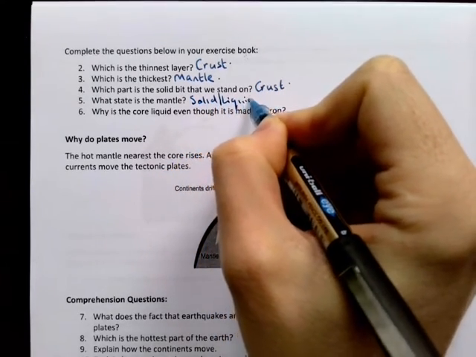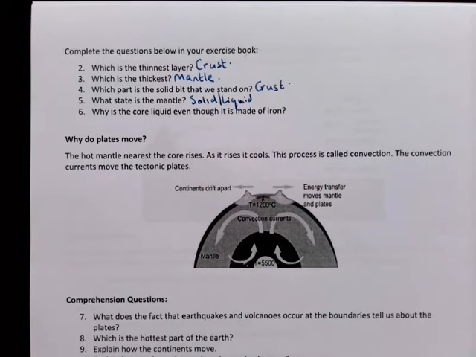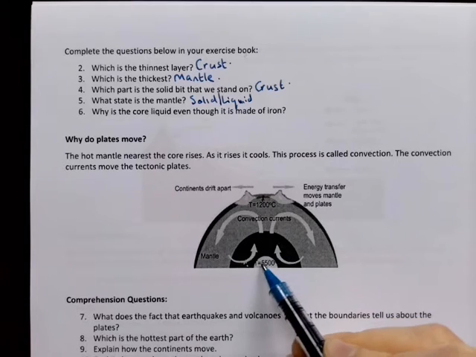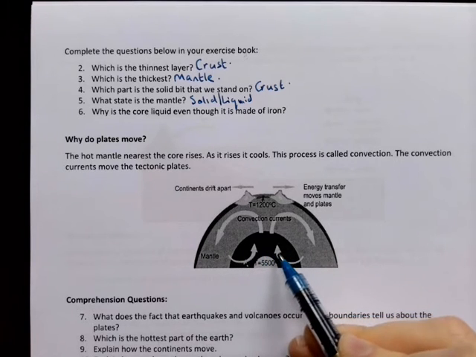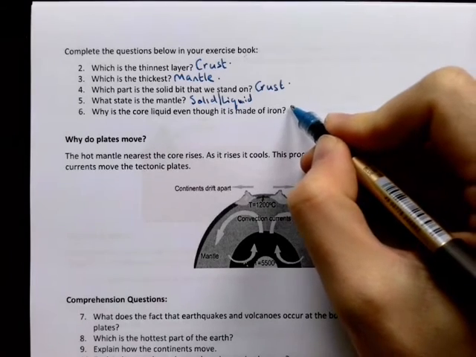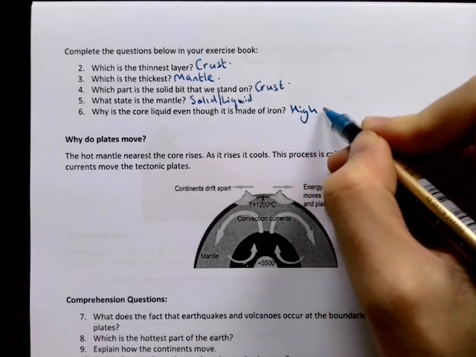It's a bit of a strange one, but it's sort of in between the two. Why is the core liquid even though it is made of iron? Remember the outer core, this part here, is liquid. The inner core is solid, the outer core is liquid, even though it's made of metal. That's because the temperature is really, really high.